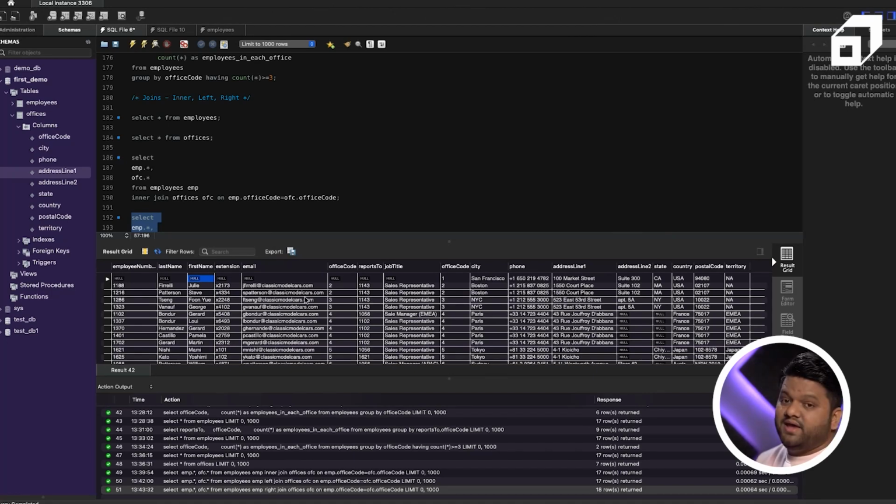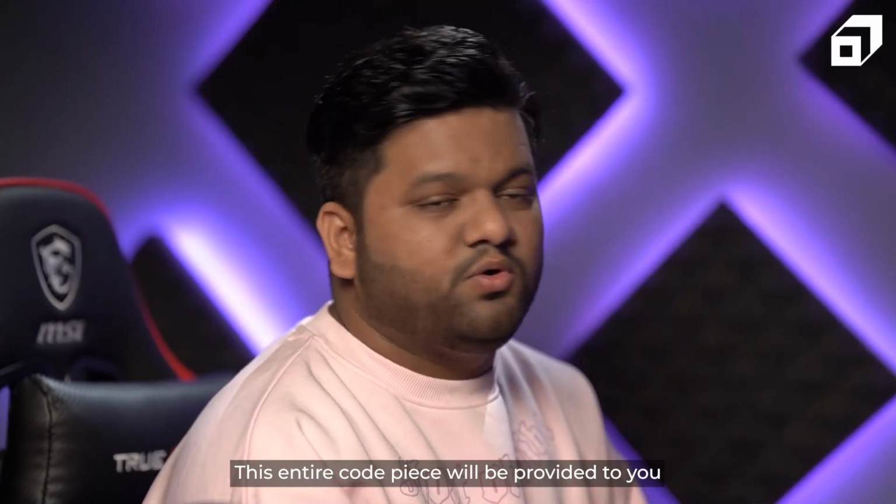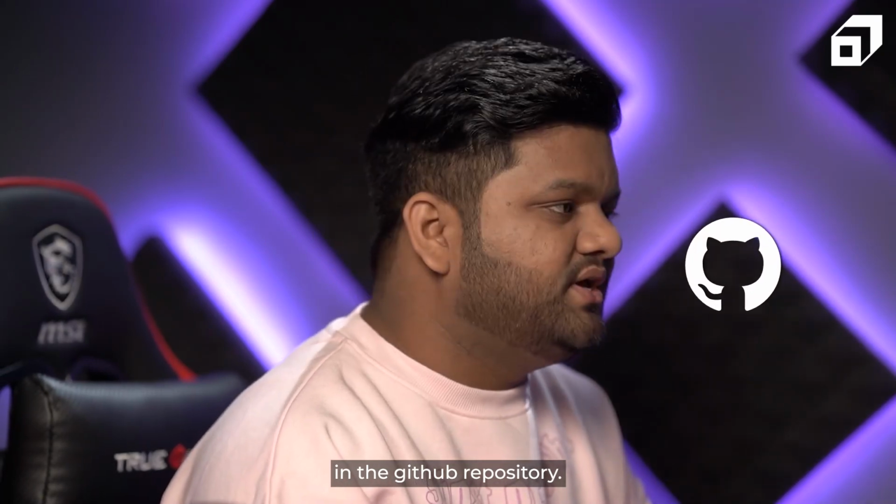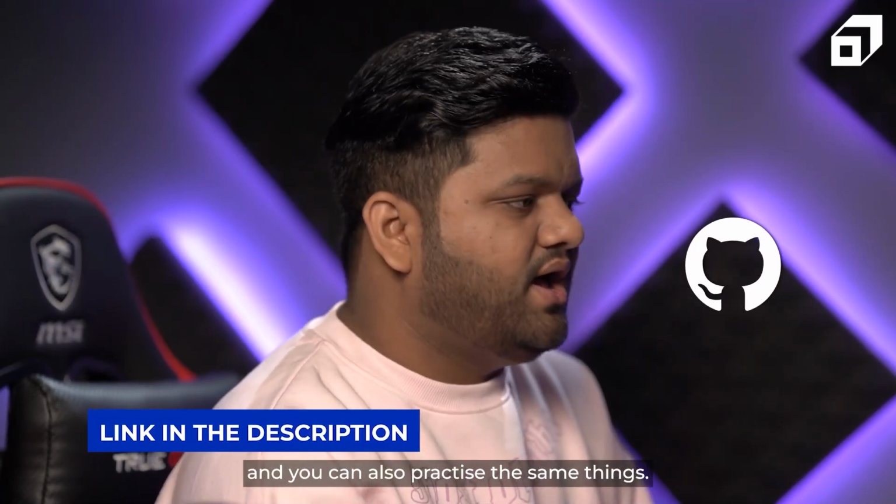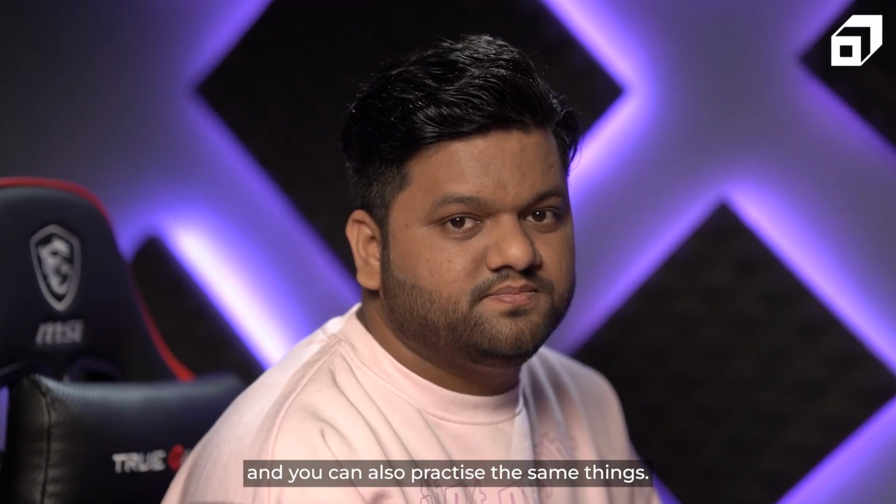So that's what I had for all the SQL basics commands, and I'm pretty sure this practical implementation will give you a crisp idea of how to set up this whole MySQL environment on a local machine and how to perform all these basic operations with dummy data. And as I said in the beginning, this entire code will be provided to you in the GitHub repository. You can find the link in the description and you can also practice the same things.